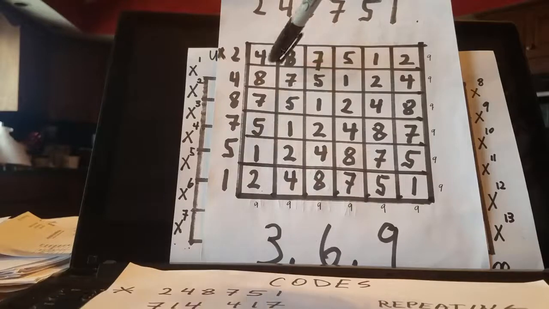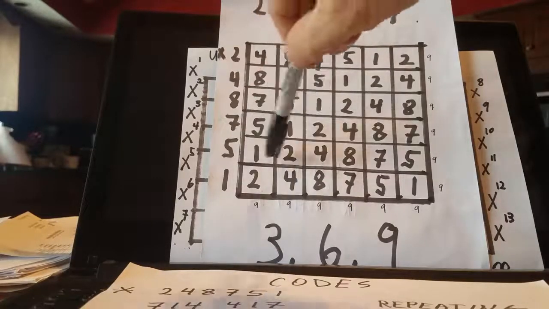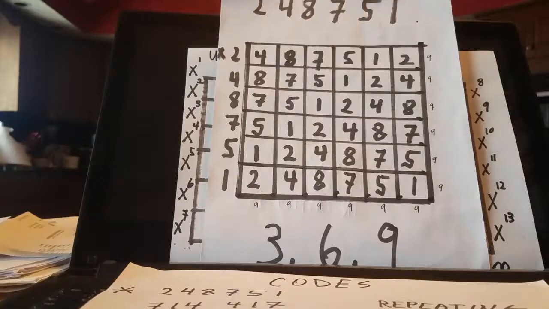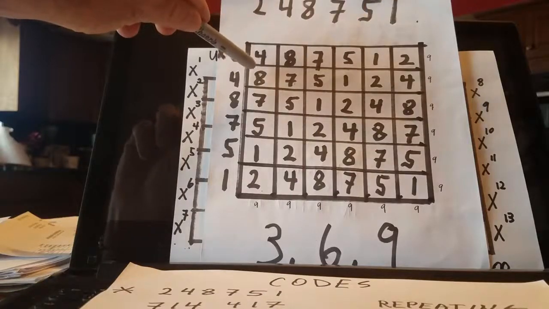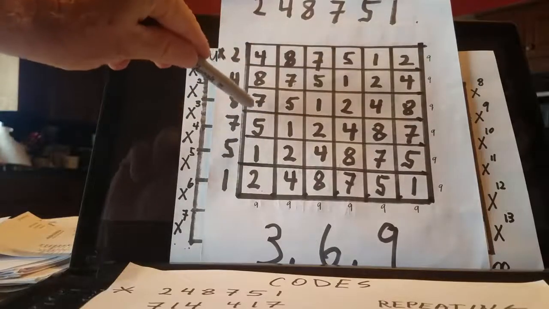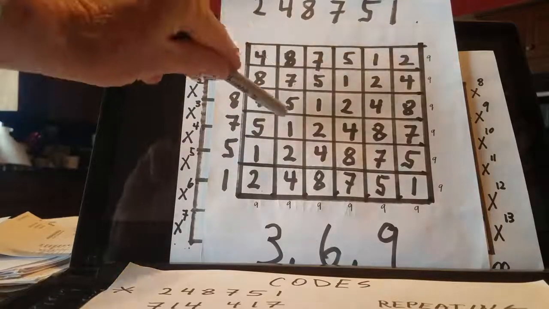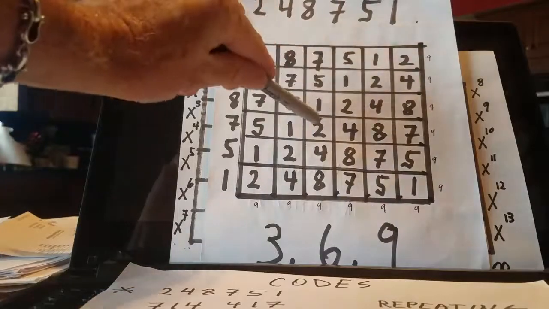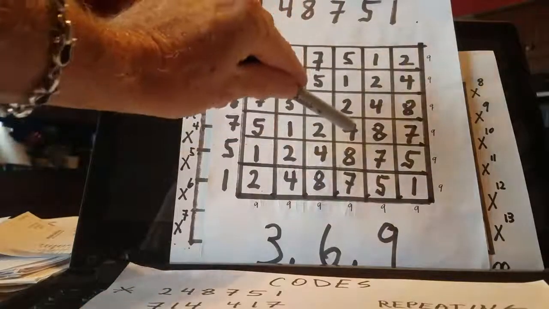4 and 8, 12 is a 3. 8 and 7, 15 is a 6. 7 and 5 is a 3. 5 and 1 is 6. 3, 6. 4 and 8, 12, 3. 3, 3, 3. 6, 6, 6.